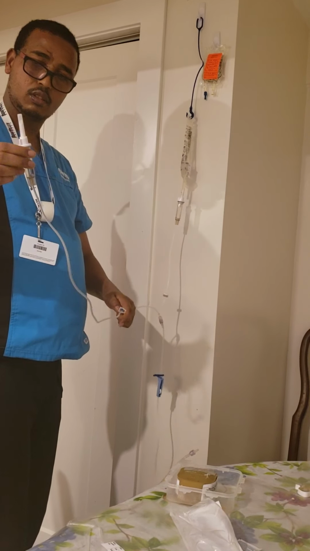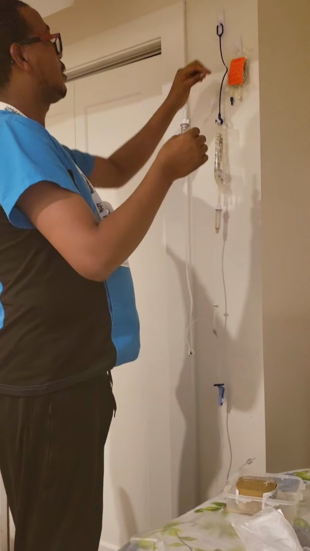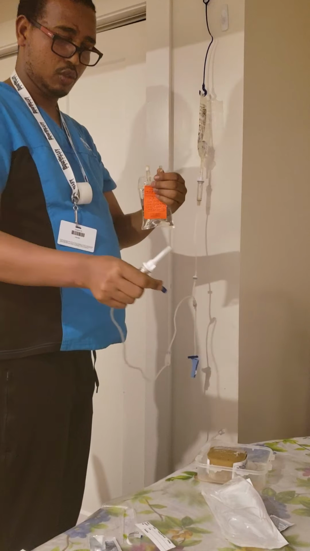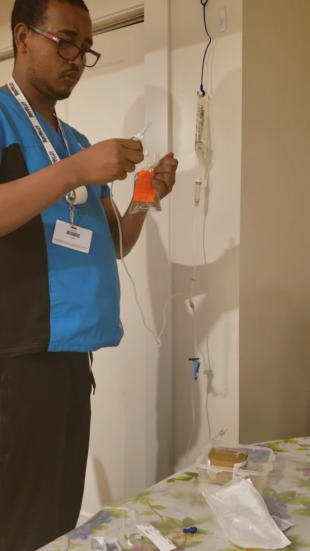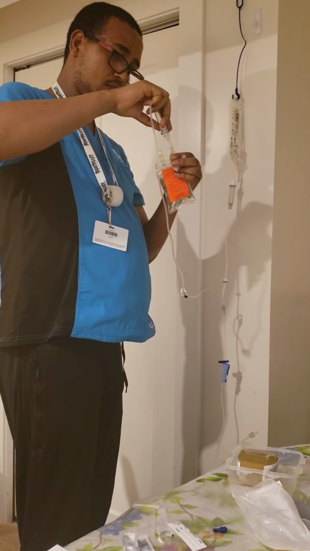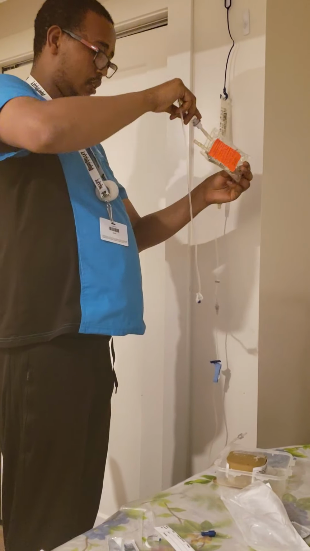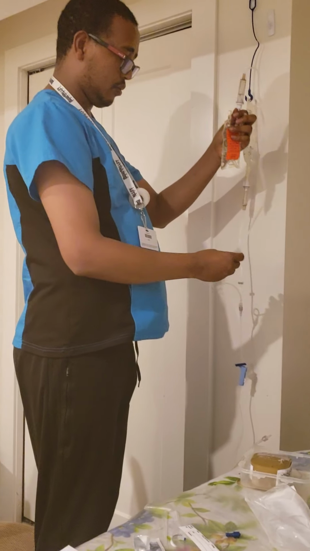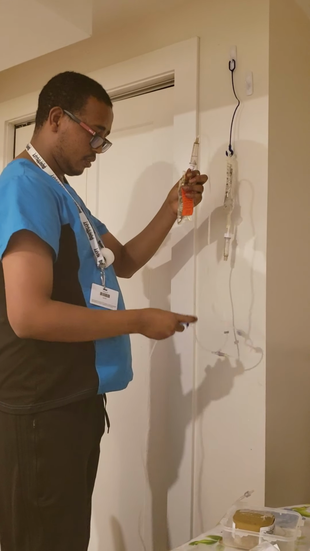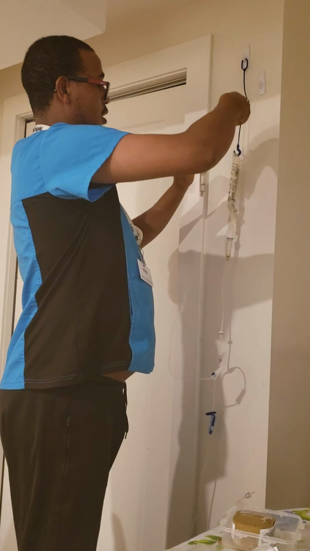Okay, now it's primed. The next step is to spike it, because I have already spiked it, so I'm going to remove it, put it away, open, and remove the spike. Then I have to open this one all the way and close this one, monitor with this one, and hang it.